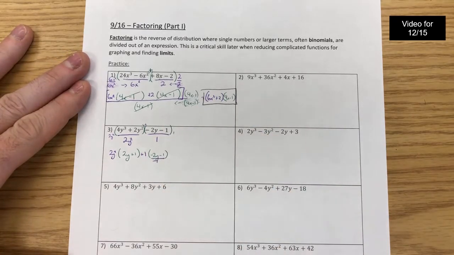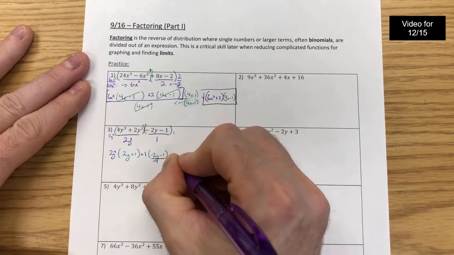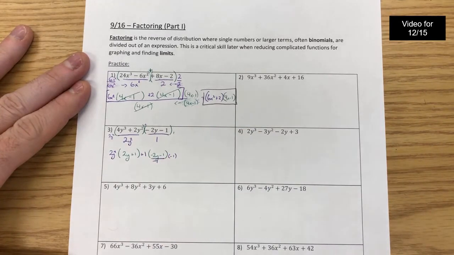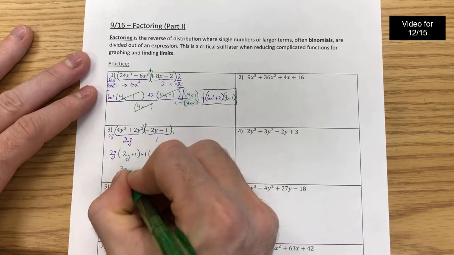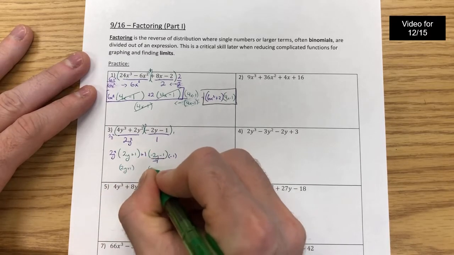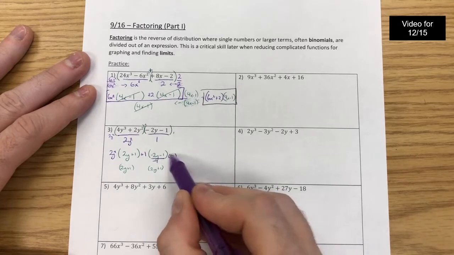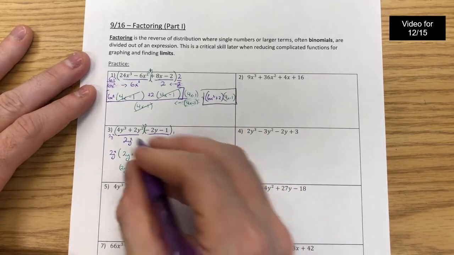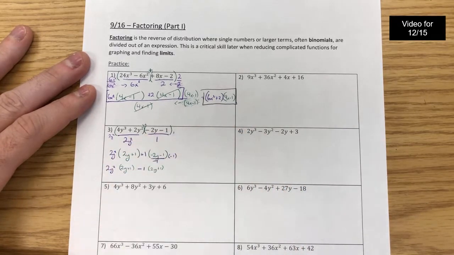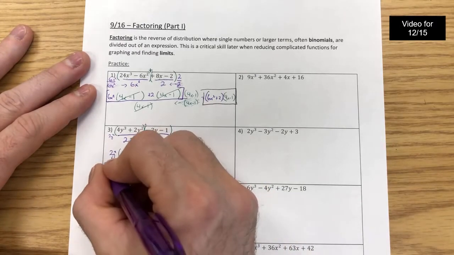Divide by -1, remember times -1, so that we can get a 2y plus 1, 2y plus 1. And now that negative is up in the numerator, that becomes a -1. This stays at 2y squared. Boom. Now we have something that we can work with.